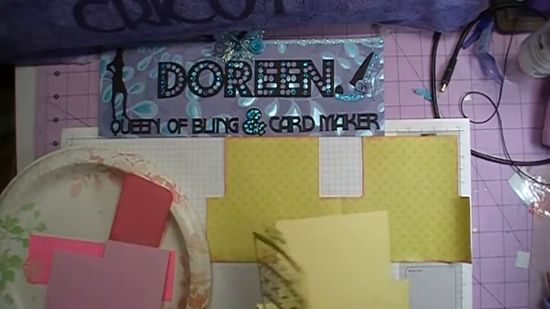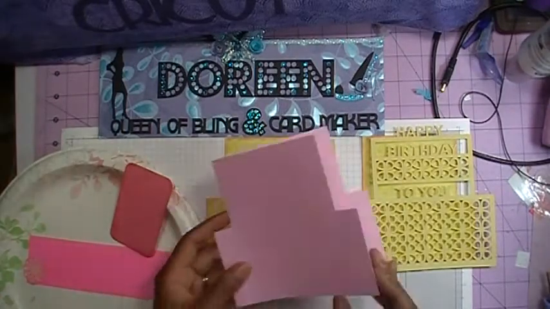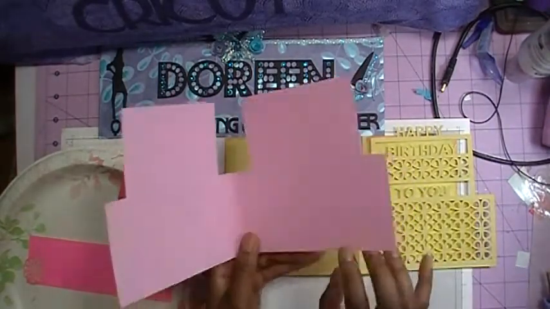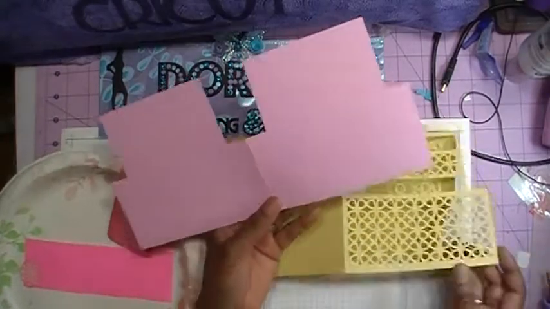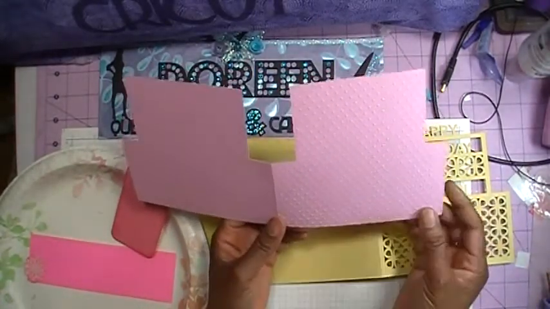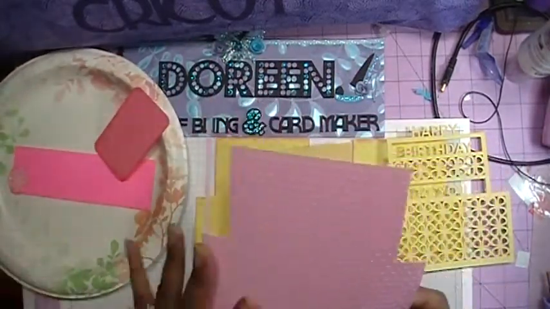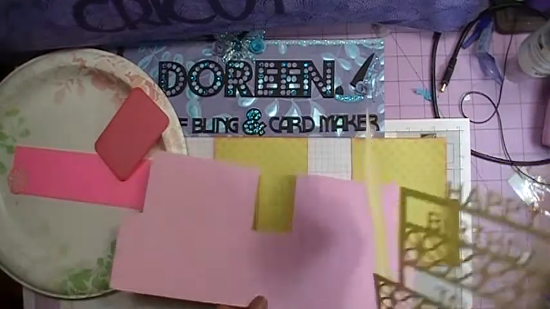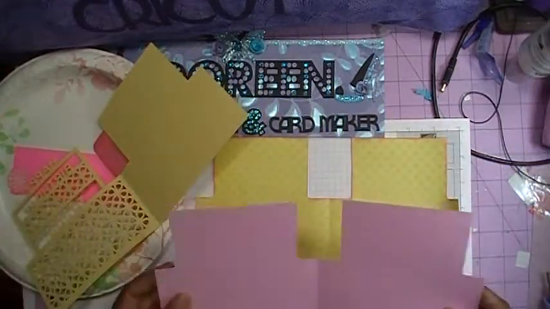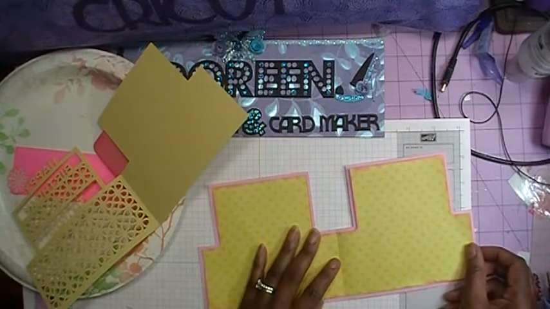And for the top layer of the card, as well as the inside layer, this is just some Coordinations cardstock, and I've taken and run my Swiss Dots Cutterbug folder through on one side. So now what we need to do is, I think I'm going to go ahead and put my inside layer in and get that out of the way.